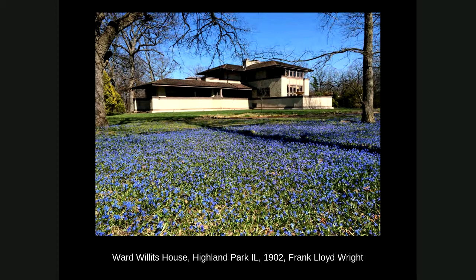We see it spreads out over the landscape. It's not a simple rectangle. It moves out in various directions. We see here the second floor, which is actually one of the primary living spaces, is a band of windows and another band of windows just below that.